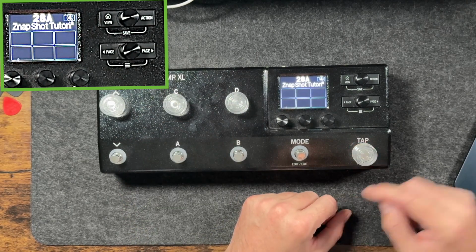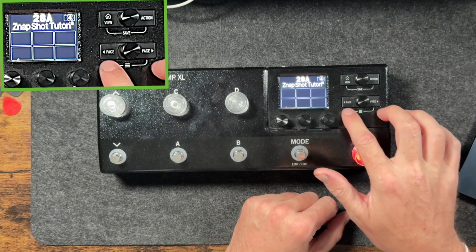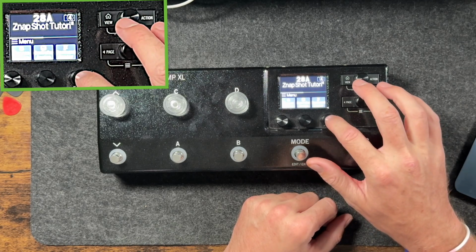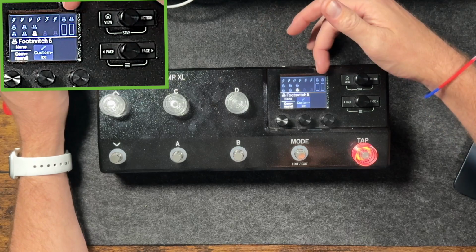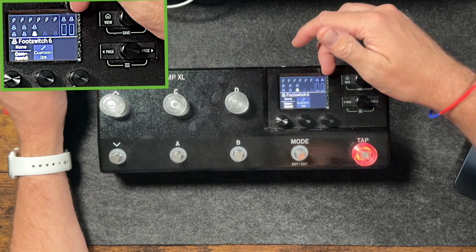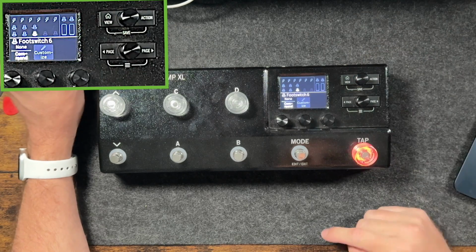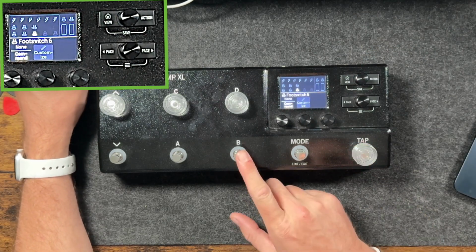So the way to do that is going to hit the hamburger button, which is this little guy here, page left and page right at the same time. You're going to go to Command Center, so push that button in. And you can see here you have the lightning lanes, two external foot switches, and then all these foot switches right here. So you can see I'm currently on foot switch number 6, which is this guy right here.